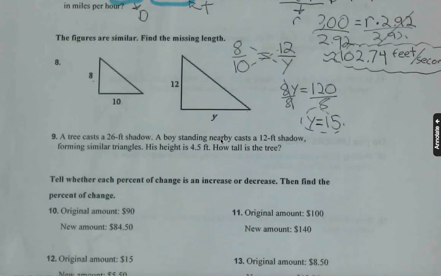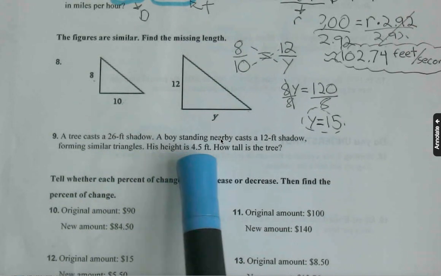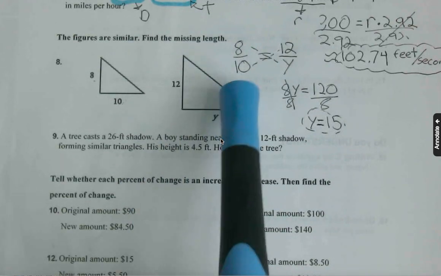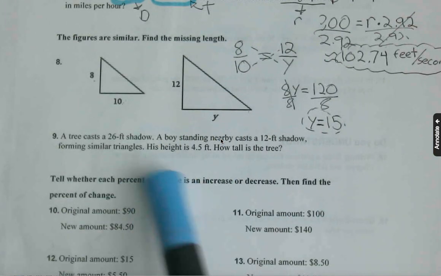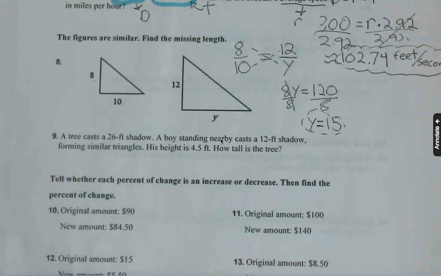For the next problem, they have this in a wordy segment, so I'm going to underline what numbers I think are important in blue. It's saying that a tree casts a 26-foot shadow, a boy standing nearby casts a 12-foot shadow, forming similar triangles. So it's really the same kind of context that we have up here. His height's 4.5 feet, so he's a small guy. And then we're being asked to find how tall the tree is.